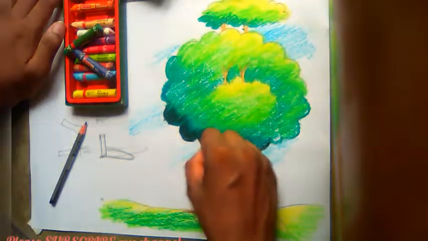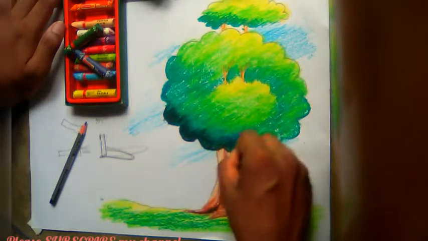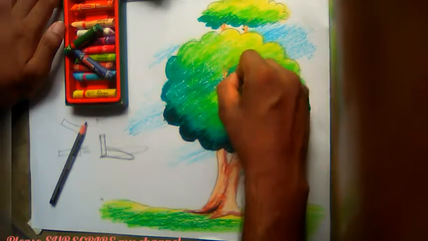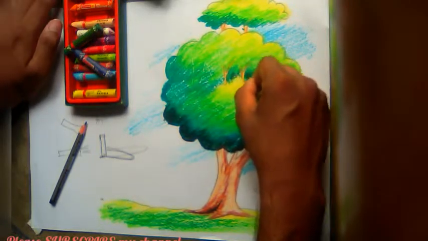So for kids, camel pastel color is more helpful than that of polo oil pastel.